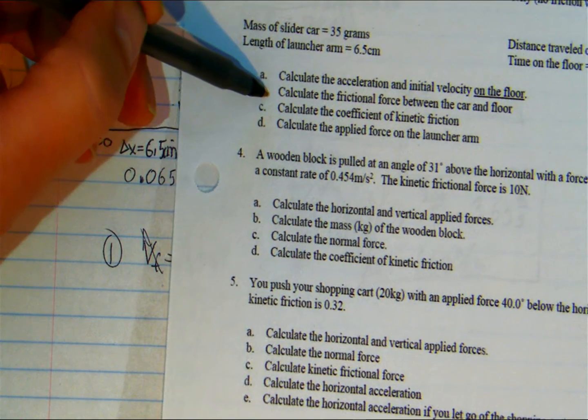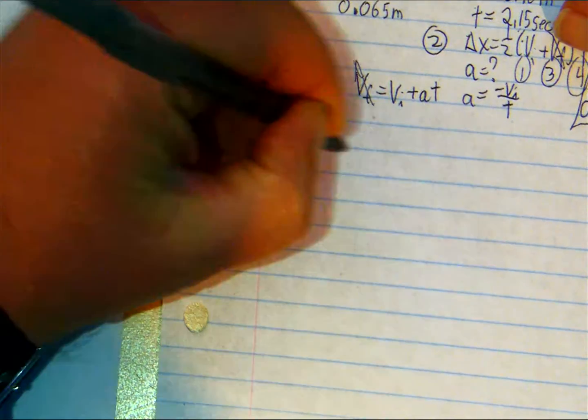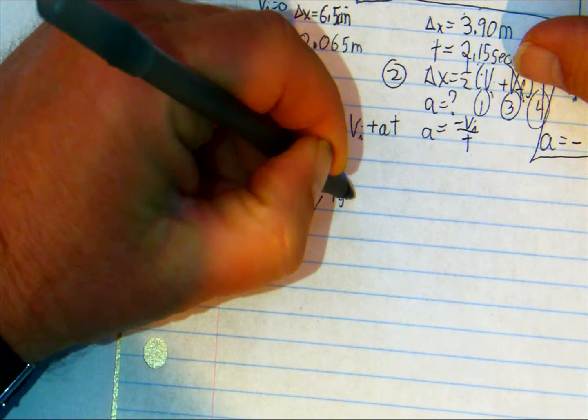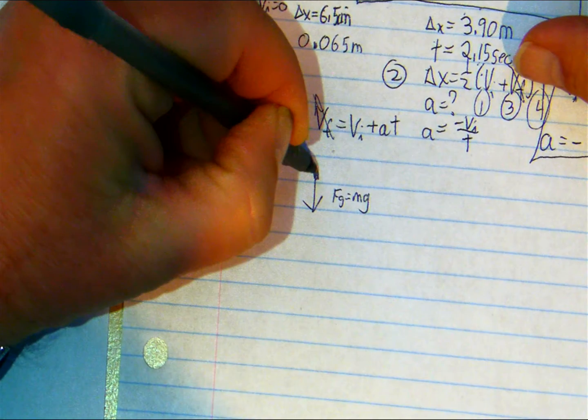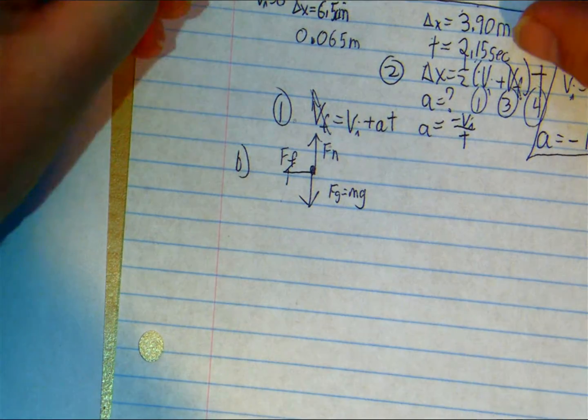Part B, calculate the frictional force between the car and the floor. Okay, well, if you were to do a free body diagram, you'd see the force of gravity acting down towards the center of the earth equal to the weight of the car, the normal force canceling that, and the force of friction stopping the car from sliding to the right.